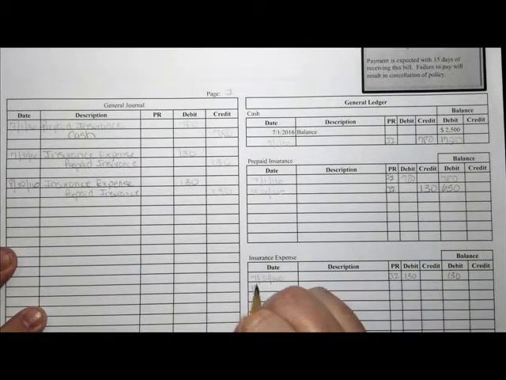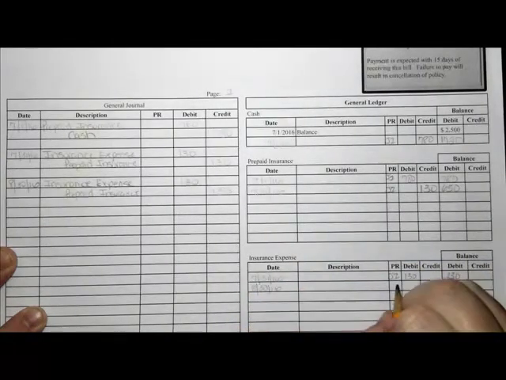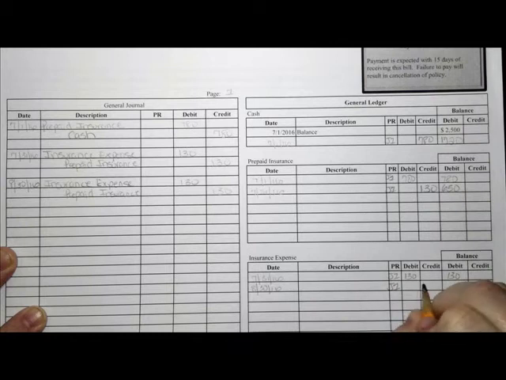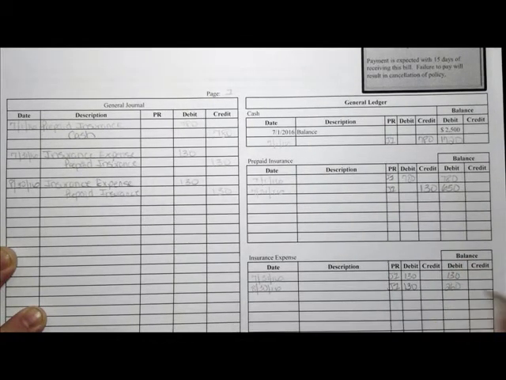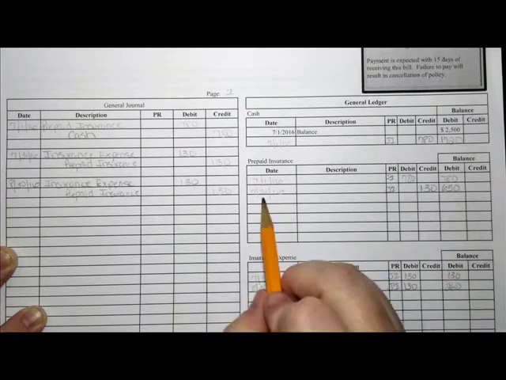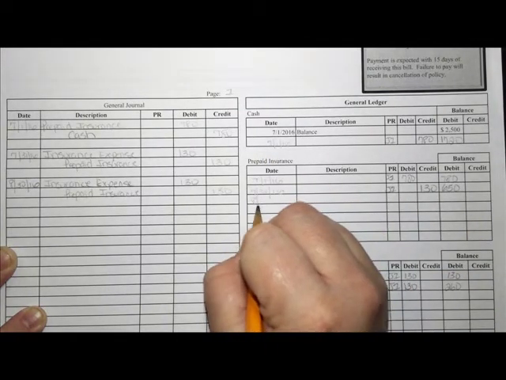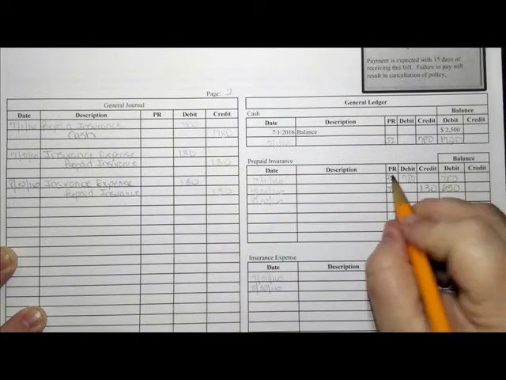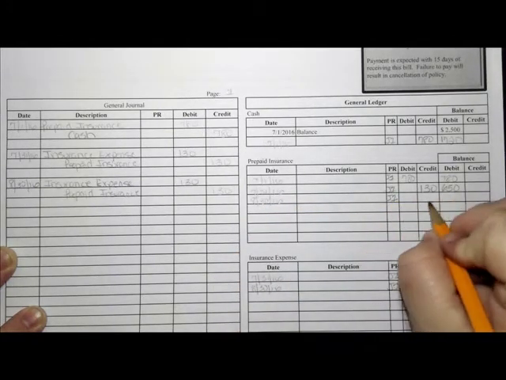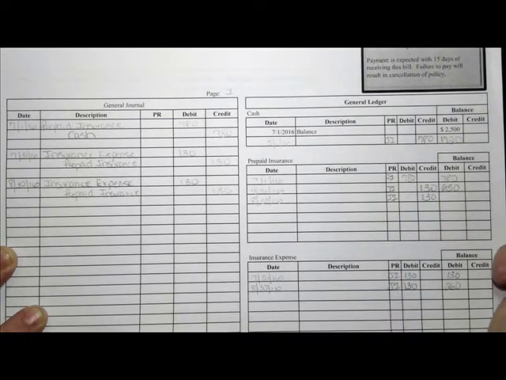On 8/30, journal page number 1, we debited insurance expense for $130. Now the overall balance for the year in insurance expense is $260. On 8/30, we credited prepaid insurance for $130. So we're going to subtract from the balance again. That leaves us with a balance of $520.